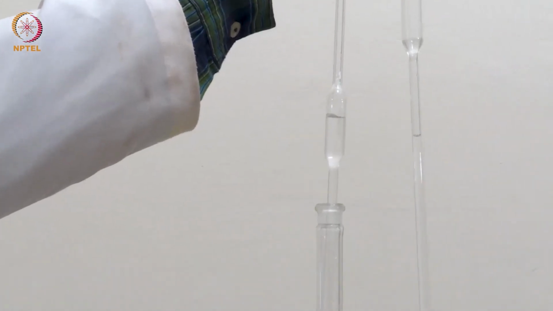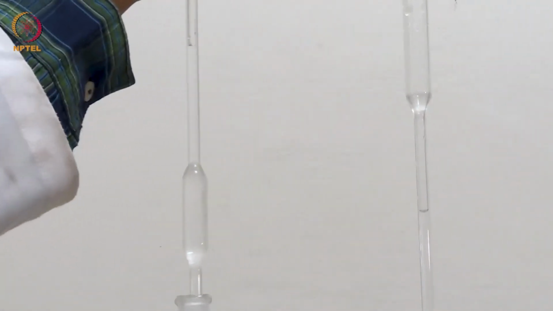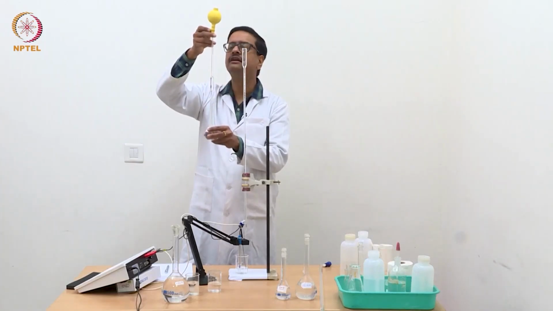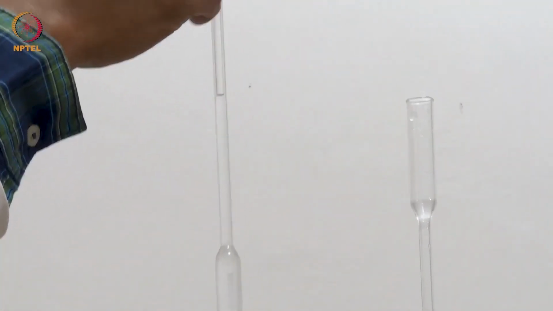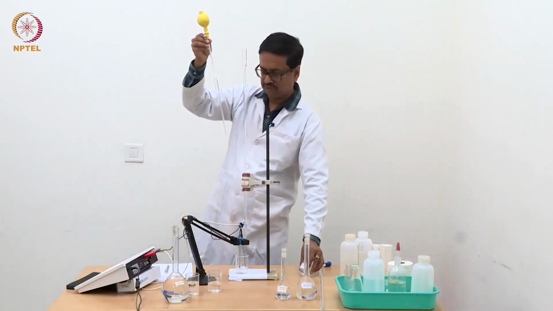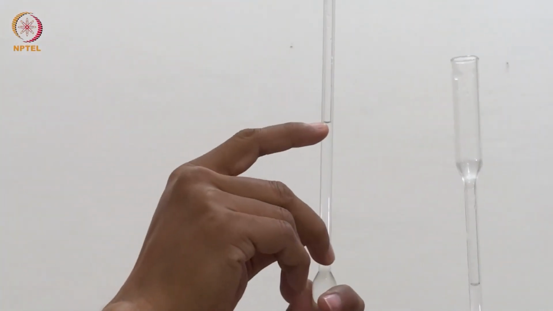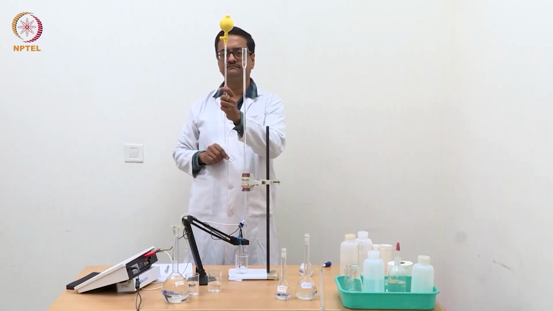So I am pipetting out this N/100 HCl using a 10 ml pipette and carefully making it up to the mark, which is marked here as 10 ml. You can see there is a mark here which tells that this volume is 10 ml.